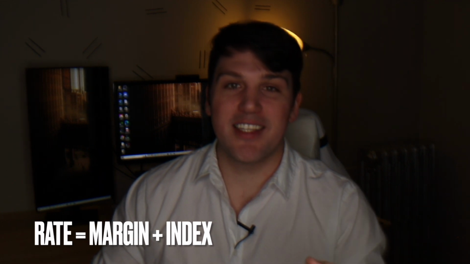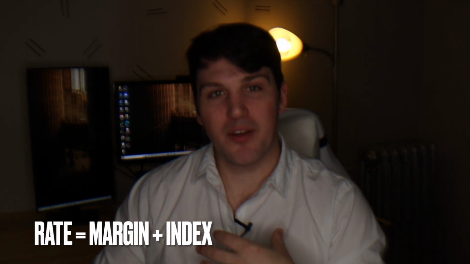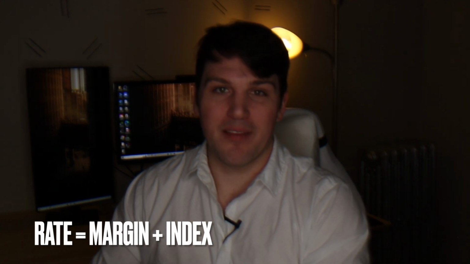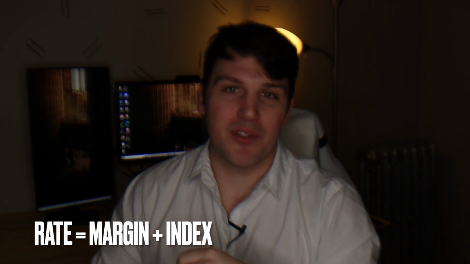Now with all those loan products being wrapped up, it merits saying, how do you calculate what an ARM actually is? How does it work? How does it function? Well, we as mortgage loan originators have a really simple formula for what goes into an ARM. And that is simply the note rate, or the rate that we are offering you, consists of the margin, that's the rate that we negotiate with you, plus the index rate. That's tied to that benchmark that I was talking about.